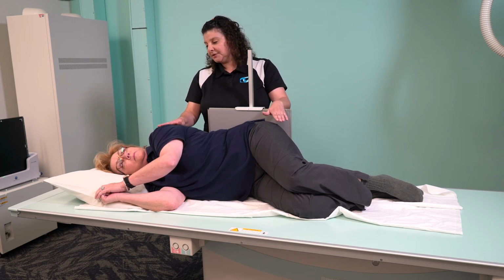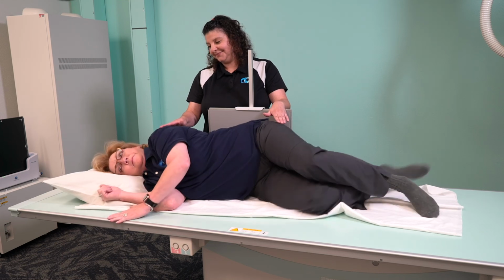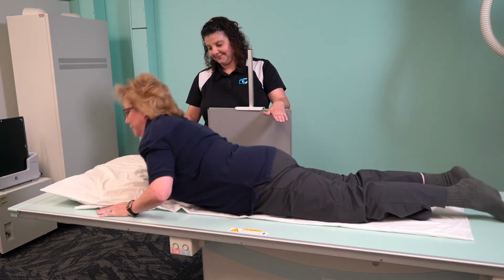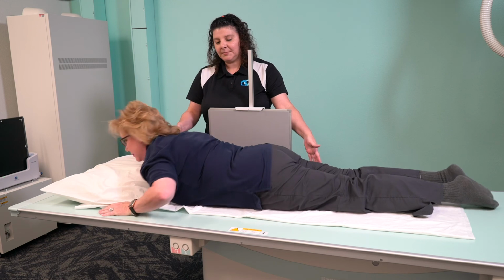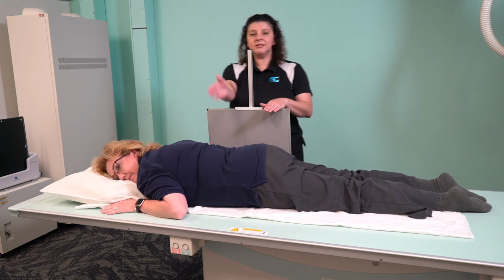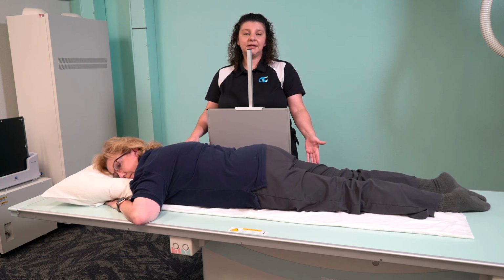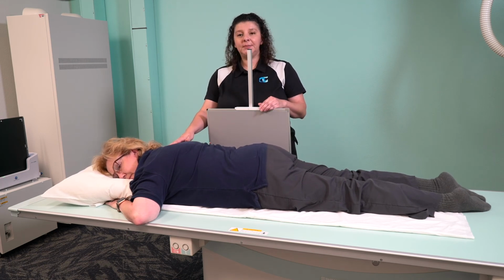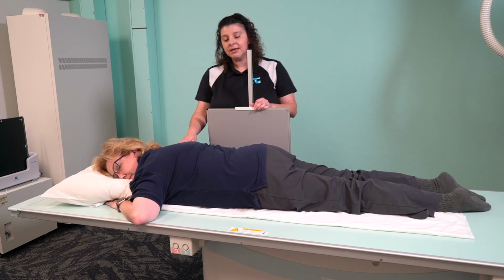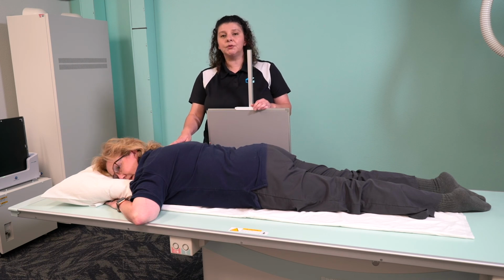Now if you'll lay back onto your stomach. I'm going to maintain my central ray horizontal and my image receptor perpendicular, but now she's on her stomach, so she's prone. Because my central ray is horizontal, this is going to be a ventral decubitus.